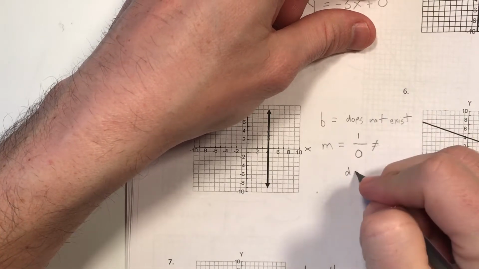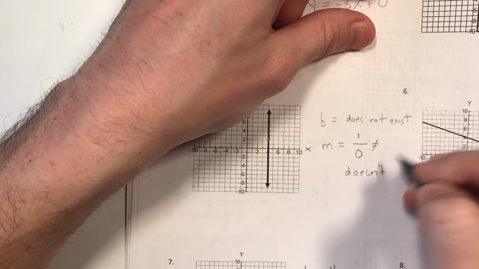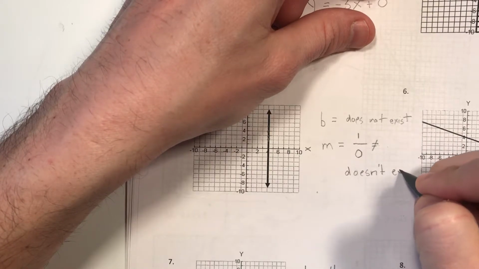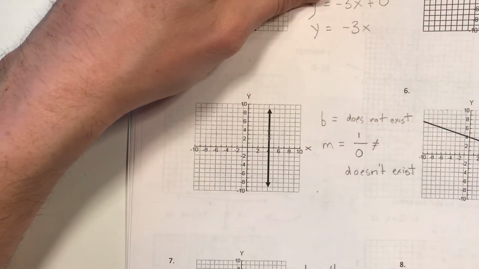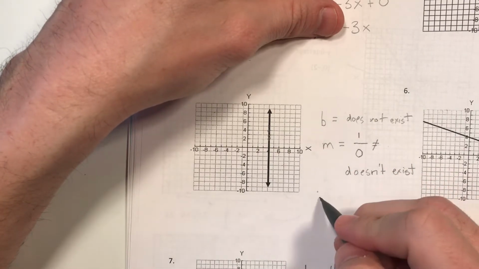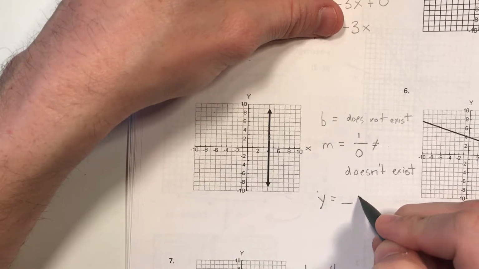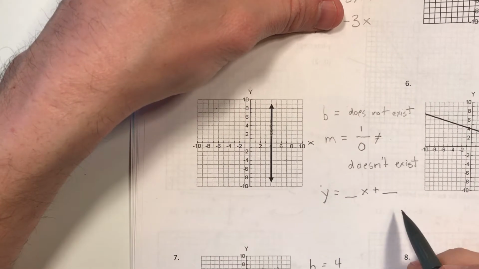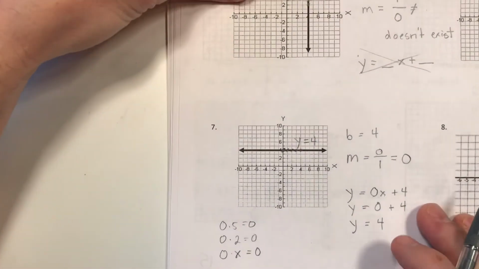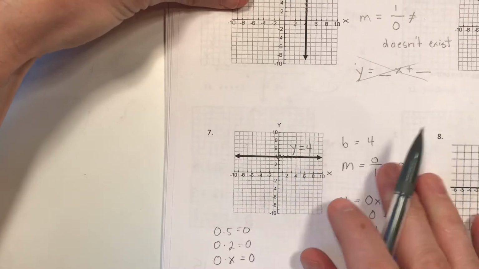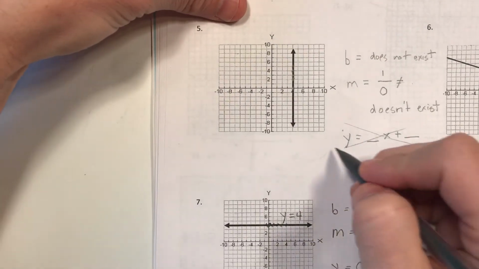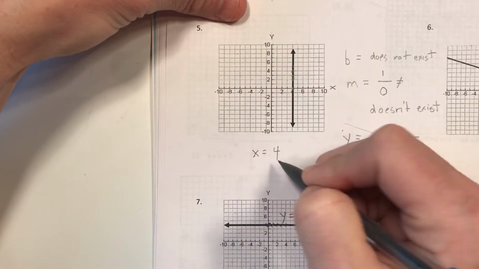It's infinity, and infinity is not a number. Okay? How many zeros fit inside 1? An infinite number. Doesn't exist. So now we've got this line where the b value doesn't exist and the m value doesn't exist. So how can we possibly write an equation y equals something times x plus something? We actually can't. This is a very special type. And if you looked at the horizontal line, it was just simply y is equal to 4. This one, since it crosses the x-axis at 4, is actually x equals 4.